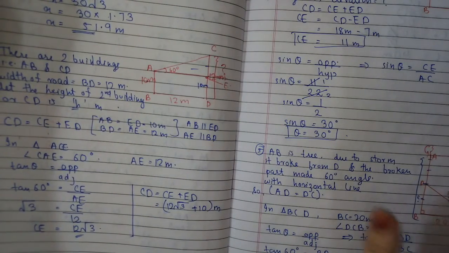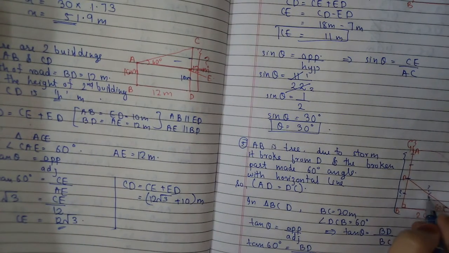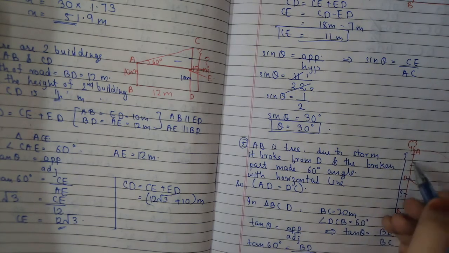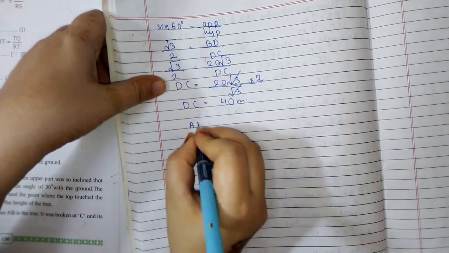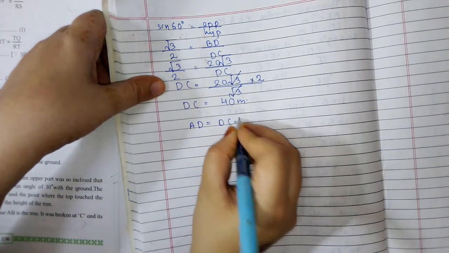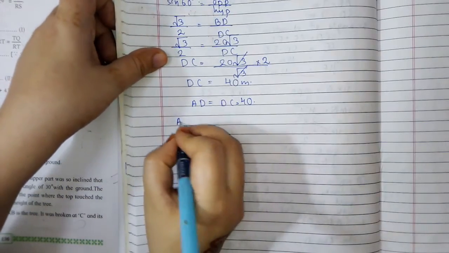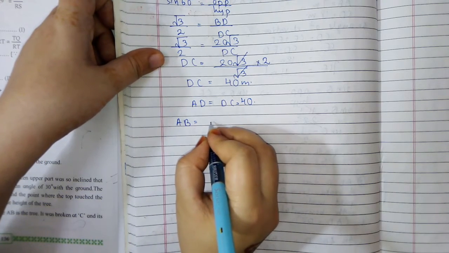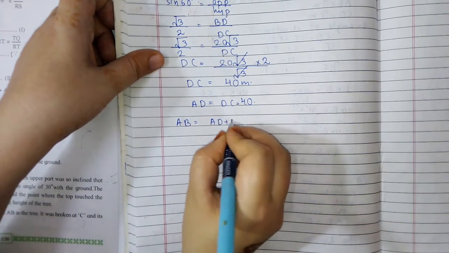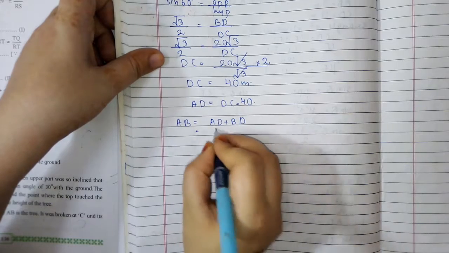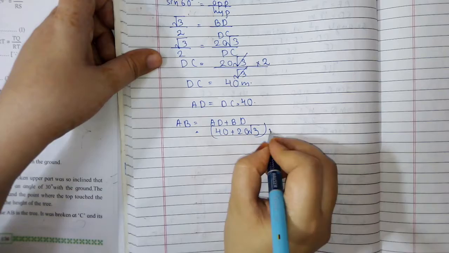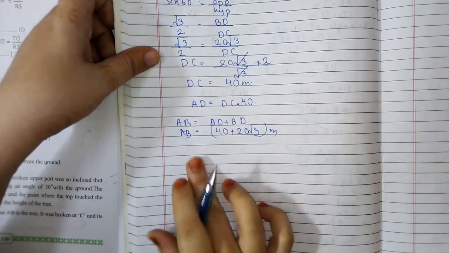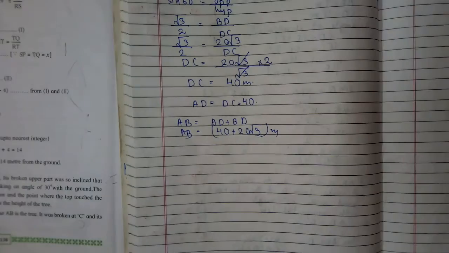Now we have BD and we have DC as 40 meter, then AD is equal to DC, so AD will also be 40 meter. So AD is equal to DC is equal to 40 meter. Now for AB, the height of the tree, AB is equal to AD plus BD, that is 40 plus 20 root 3 meter. So the height of the tree is 40 plus 20 root 3 meter.